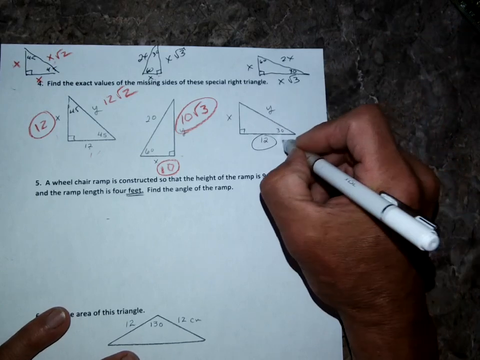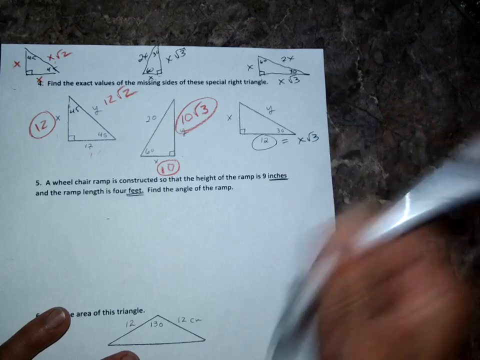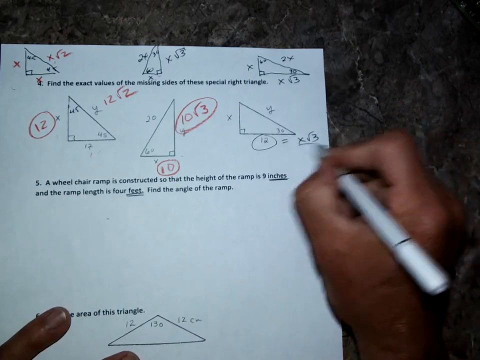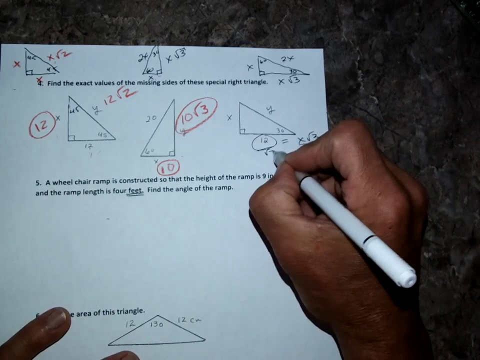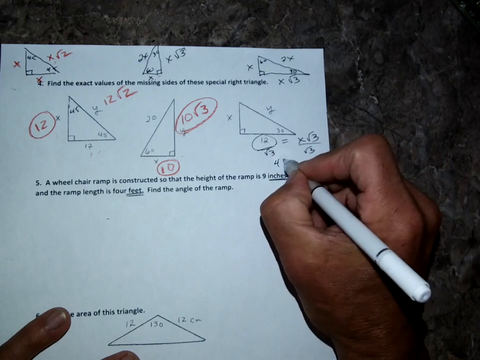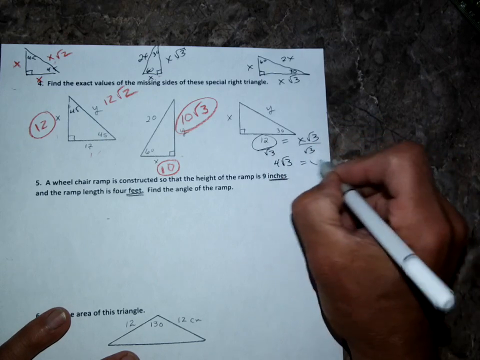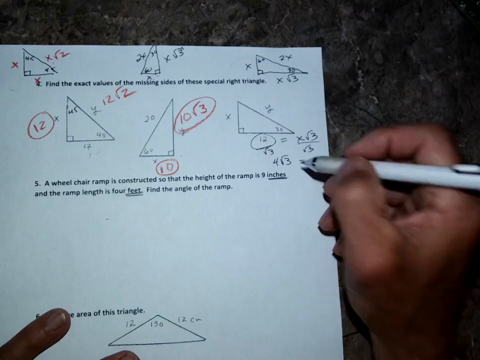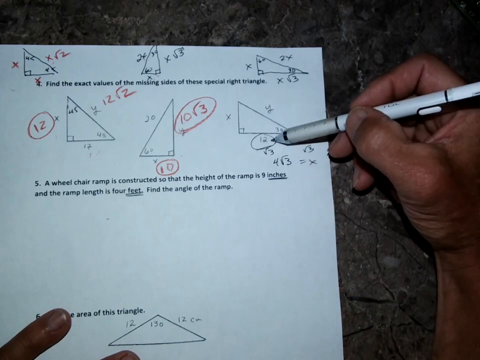So let's just set 12 equal to x square root of 3, and let's solve. Well, I can solve that. Divide by the square root of 3 on both sides, which makes 4 square root of 3. So if that's 4 square root of 3, that's x.